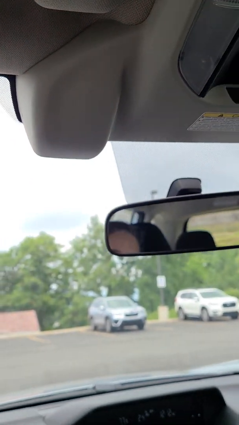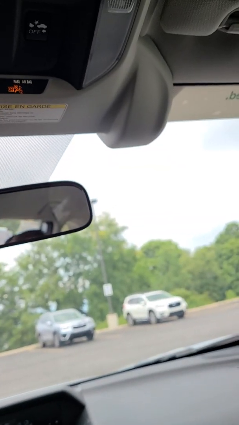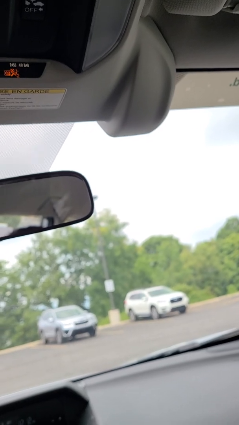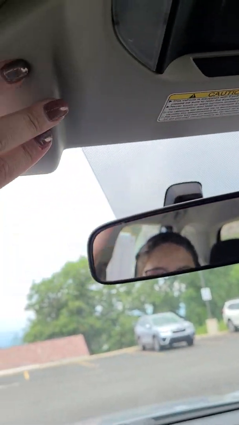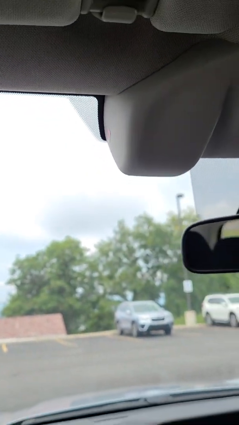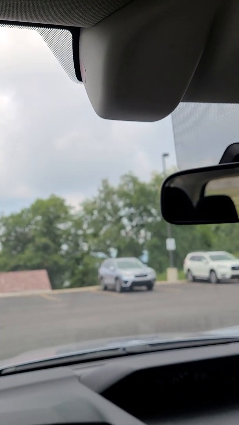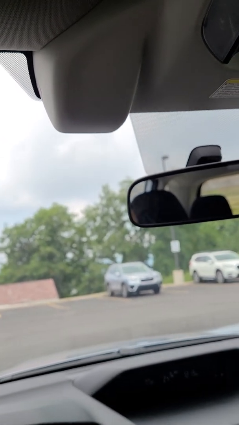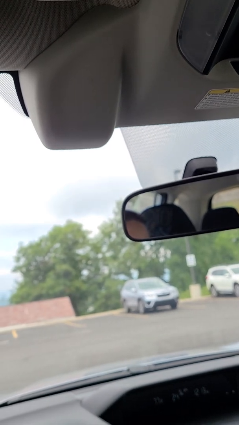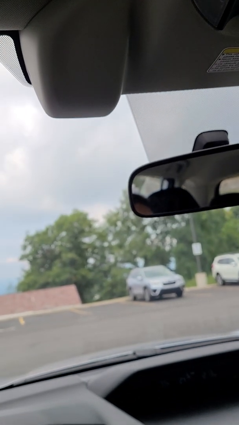And then on either side of the mirror, you can see that you have your eyesight cameras. So that's this and this. So those are the things that are going to give you all those nice safety features that your vehicle is equipped with. Those are cameras, and they're constantly looking out for you to prevent you from being in an accident.